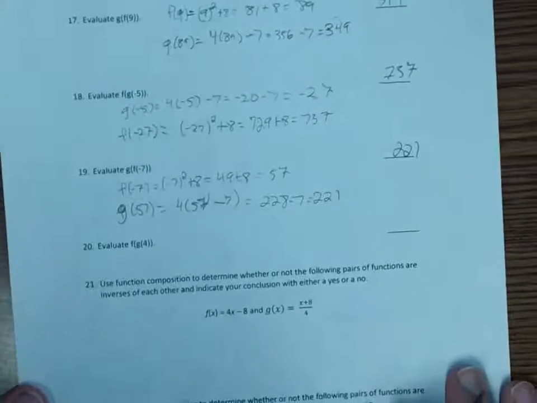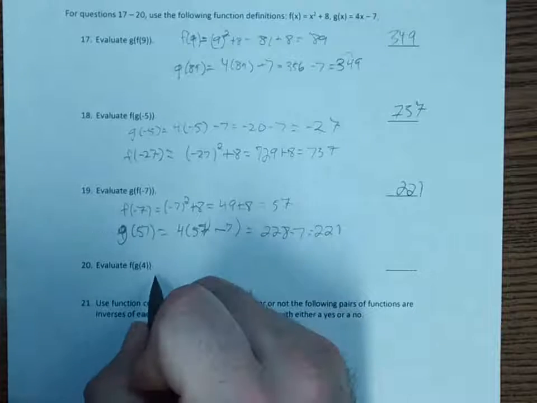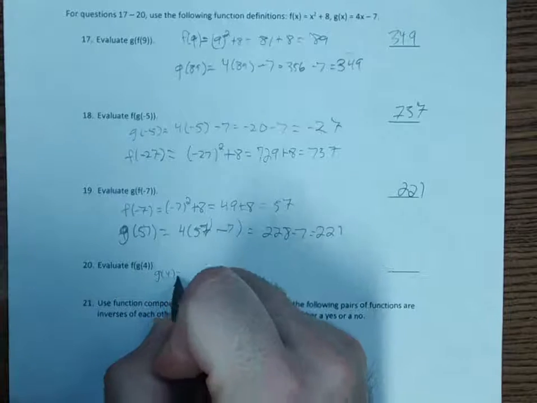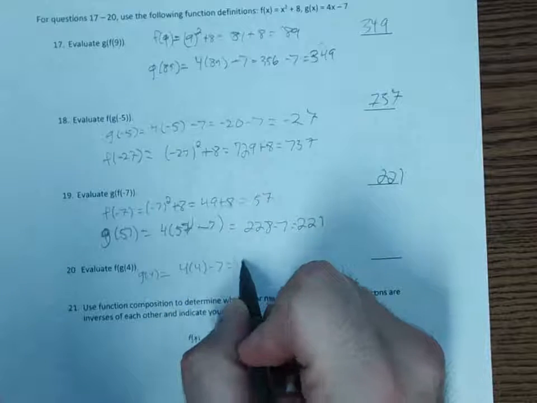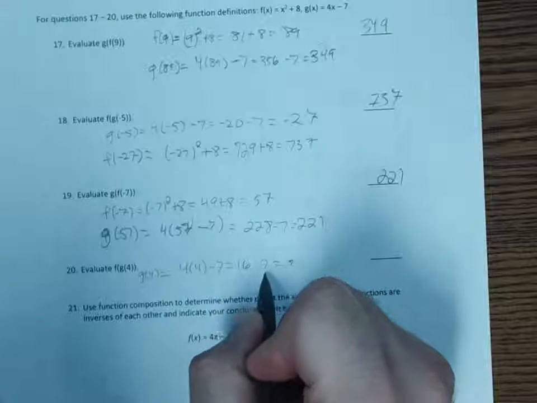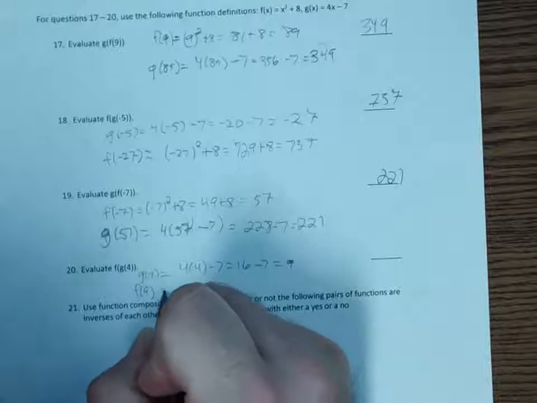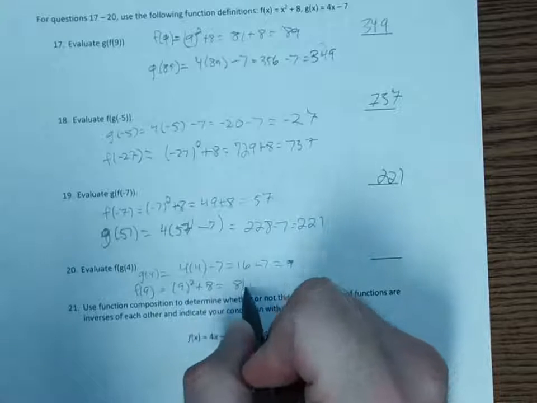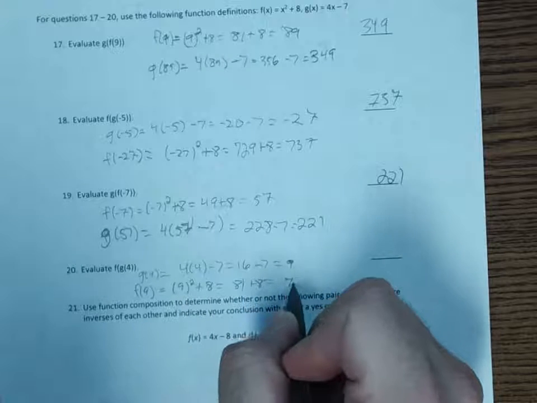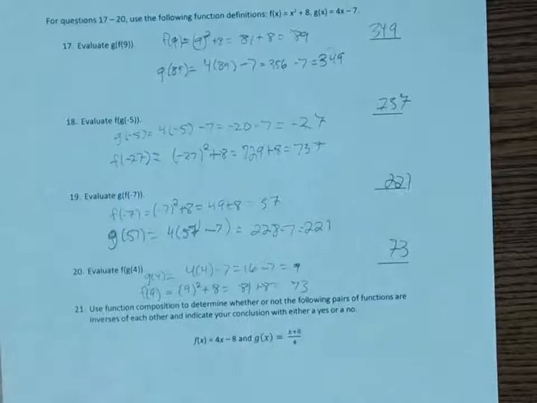And then last but not least, they want to know what is f of g of 4. So g of 4 would be 4 times 4 minus 7, which is 16 minus 7, which is 9. And f of 9 would be 9 squared plus 8. That's 81 plus 8, which is 89. And that's all of them. Remember, it's just plugging into one and plugging into the other.